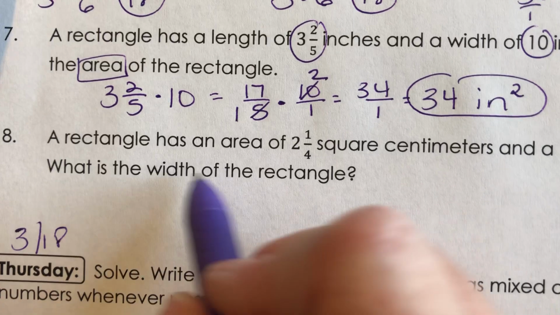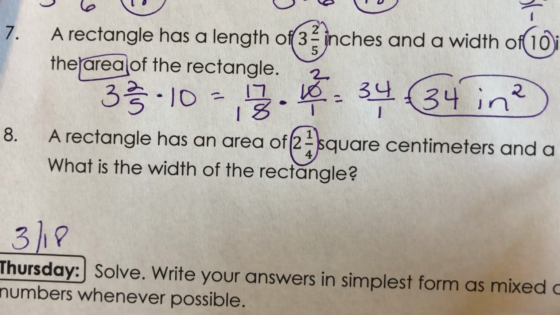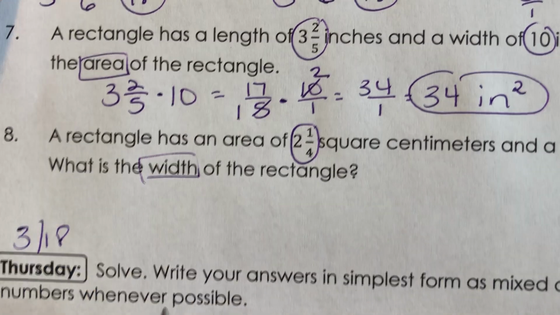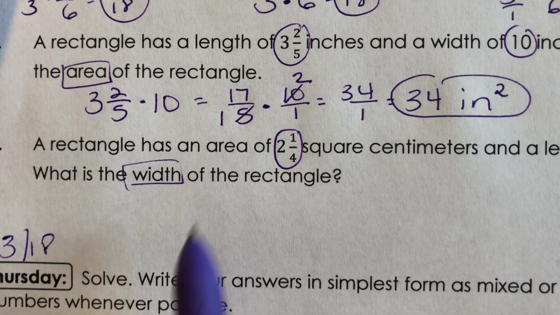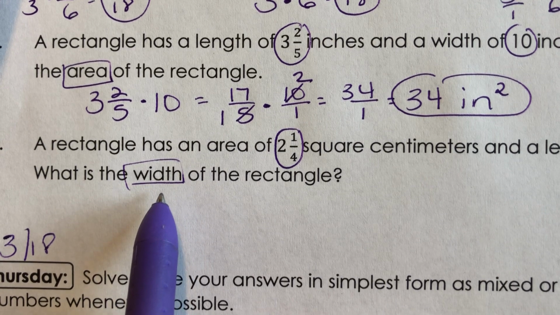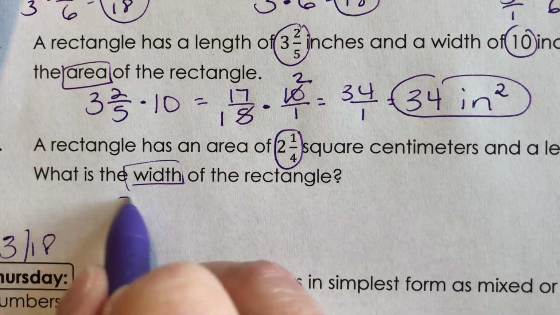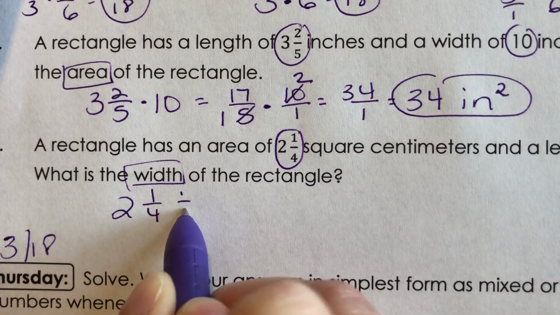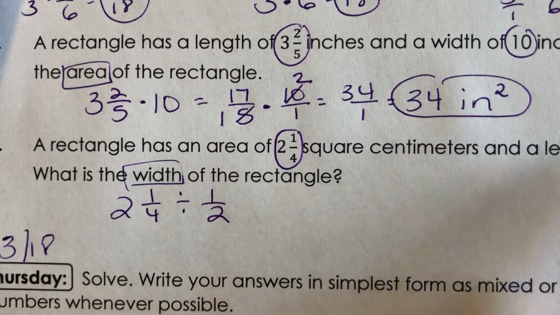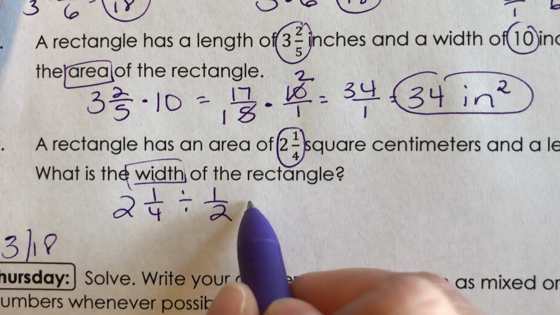All right, another rectangle has an area of 2 1/4 square centimeters and a length of 1/2 centimeter. What is the width of the rectangle? I don't give you the width, I give you the area. So if I want to find one of the missing side lengths, I have to use division. And what do I start with? I start with my area, 2 1/4, and I divide that by whatever side length is given. So in order to figure out 1/2 times what is 2 1/4, I can do 2 1/4 divided by 1/2.